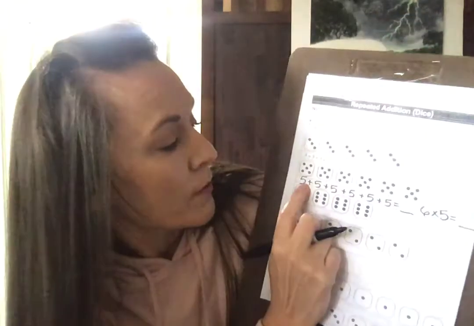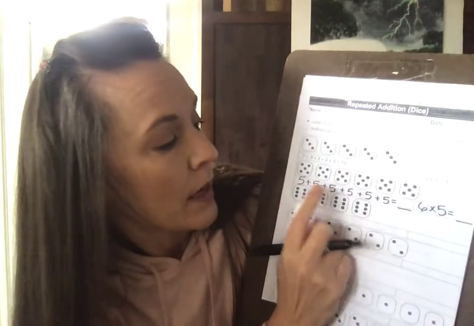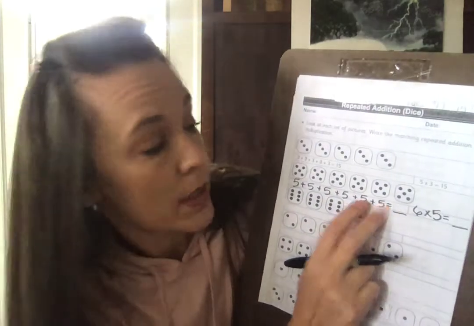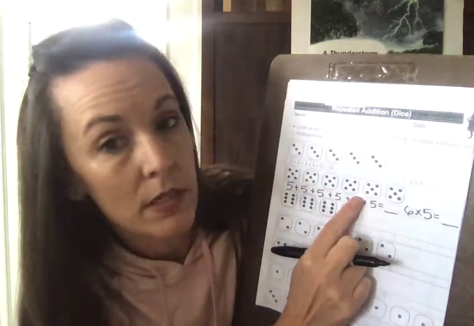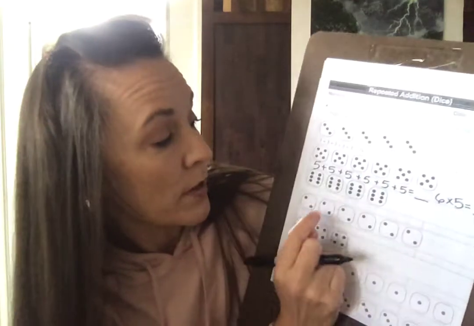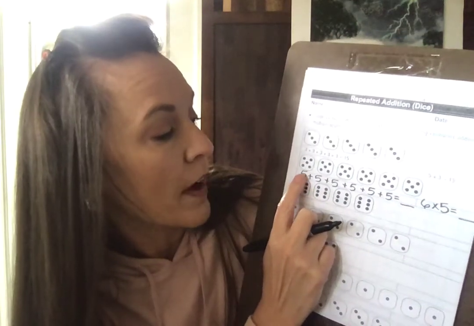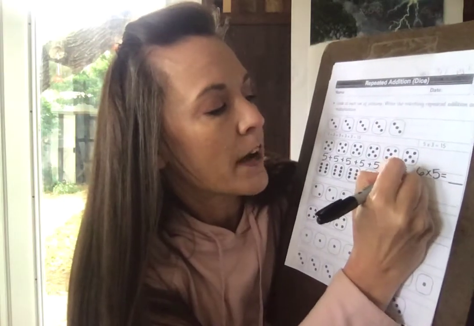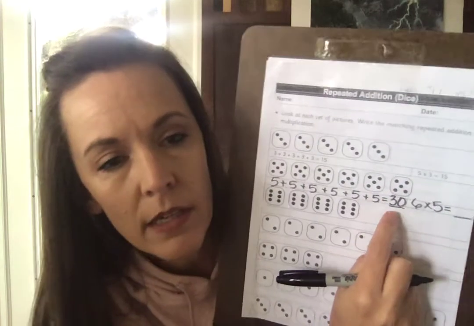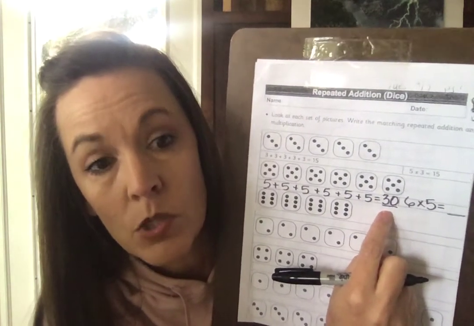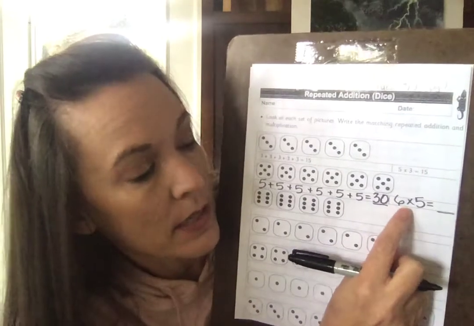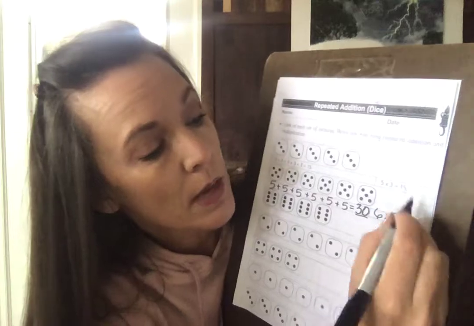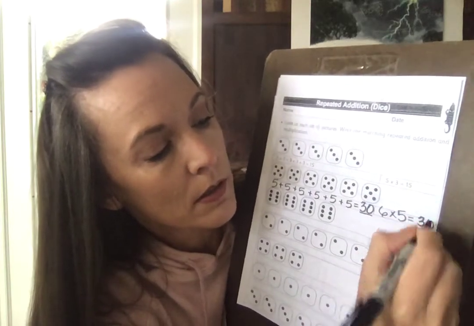Here we go. I know that 5 and 5 is 10, and this 5 and 5 is 10, and this 5 and 5 is 10. So I need to think about adding 10 plus 10 plus 10 for a total of 30. Or I could just count by 5s, multiples of 5. 5, 10, 15, 20, 25, 30. When I add 5 together 6 times, I get a sum of 30. So when I multiply it together, 6 times 5, I also get 30. This time I call it the product is 30.